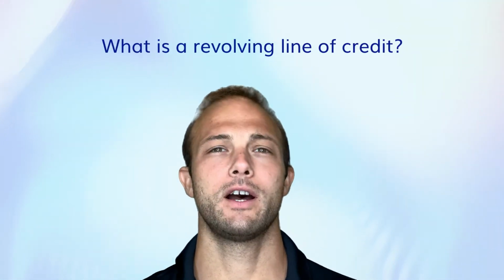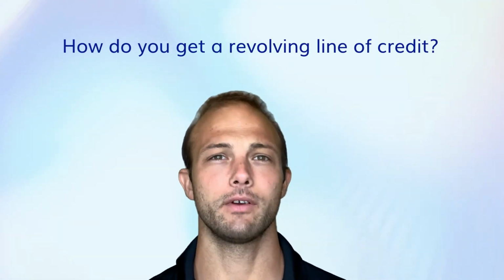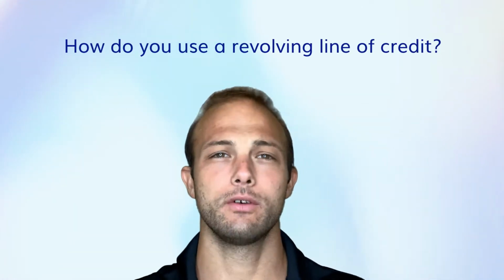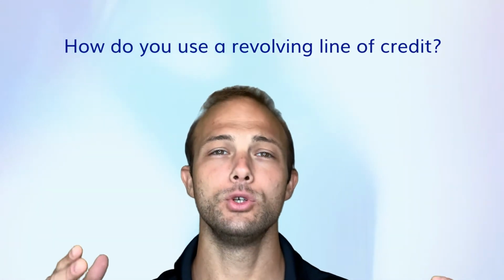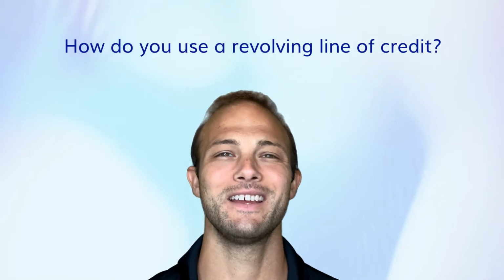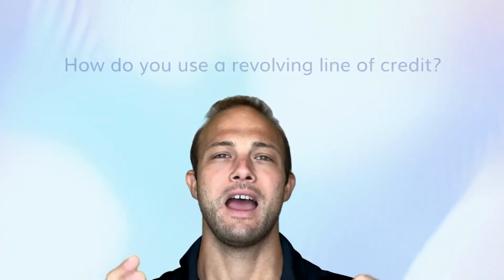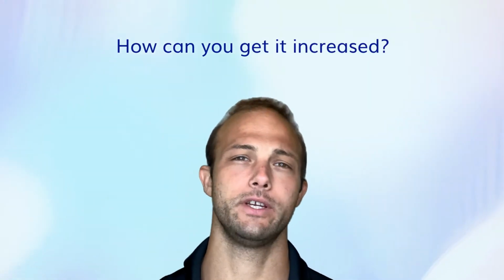What is a revolving line of credit? How do you get a revolving line of credit? How do you use a revolving line of credit to grow and scale your business? And if you have a revolving line of credit, how can you get it increased? If you stay to the end, that's what we're going to go over here.